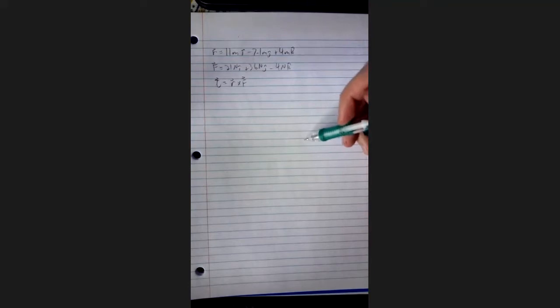As a vector, torque is our distance from our axis of rotation crossed into our force. So we just have to find the cross product between these two vectors.